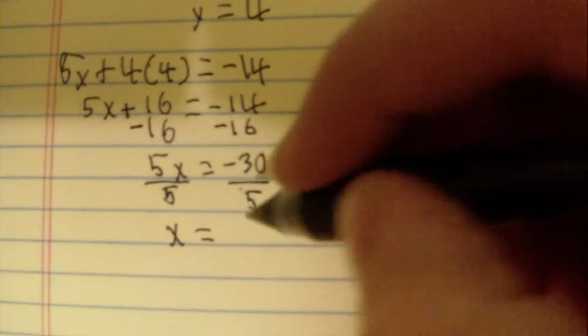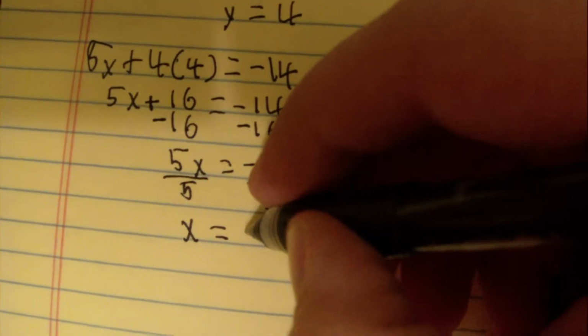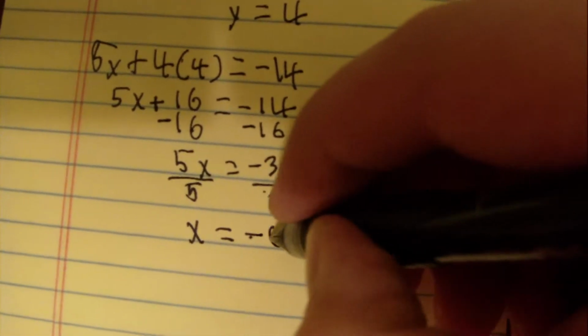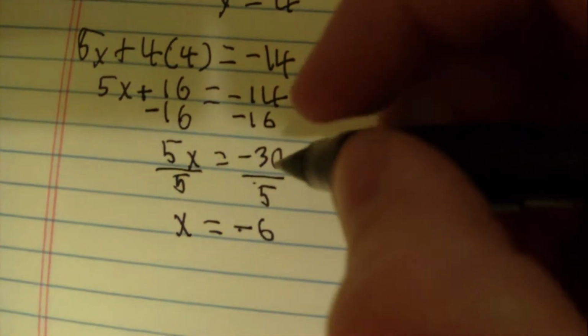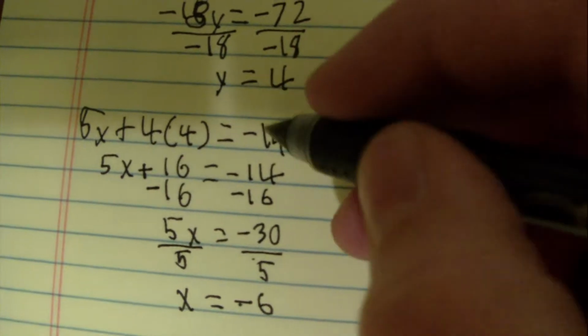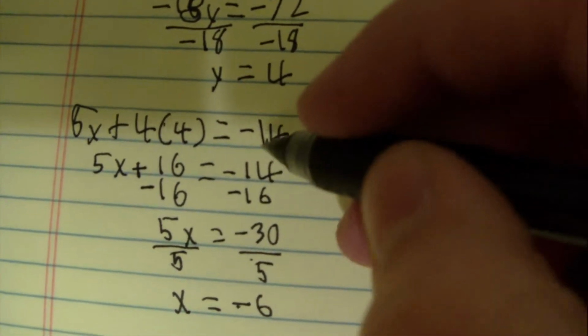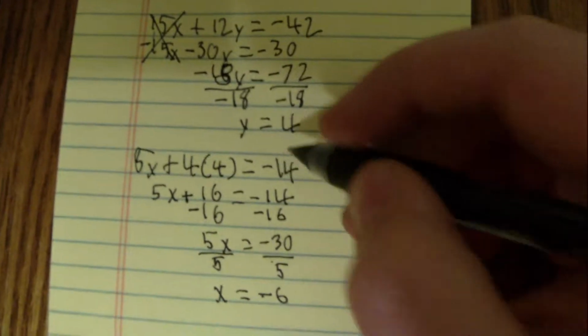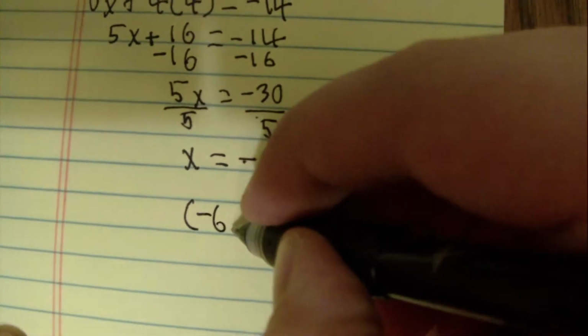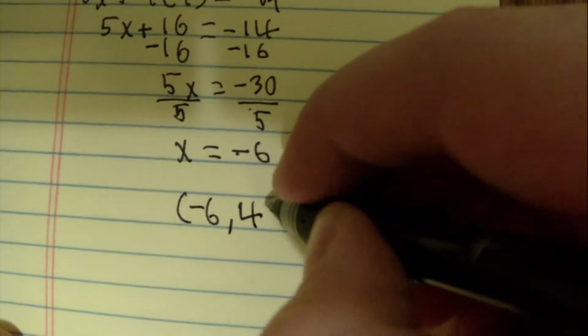X equals negative 6. Alright, now that you have that, all you have to do is put it into a plot point. So it's going to be negative 6, 4.